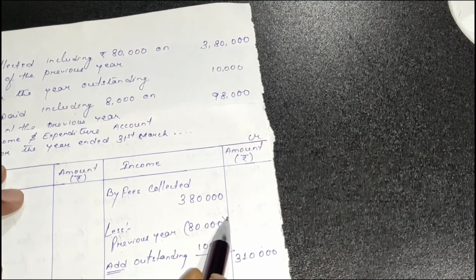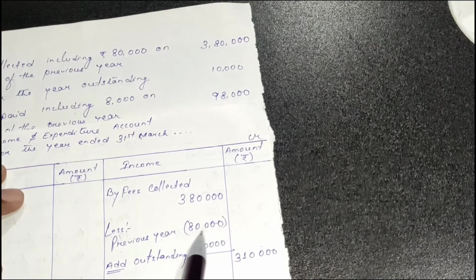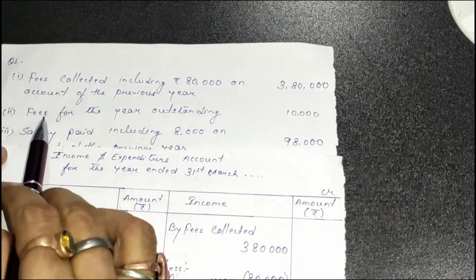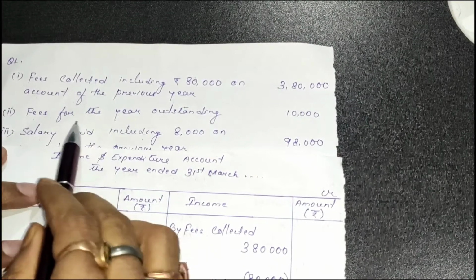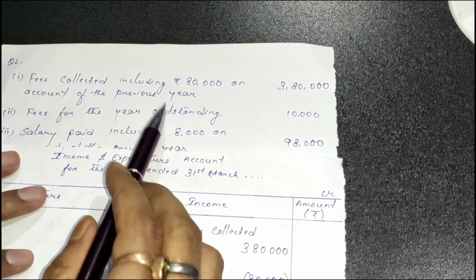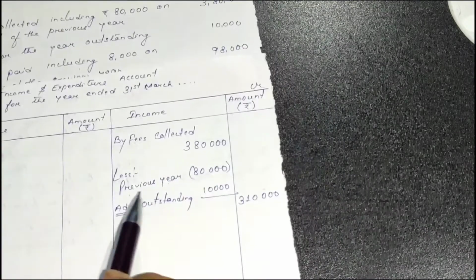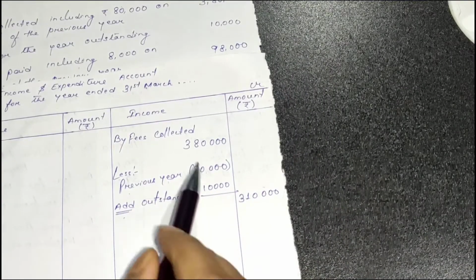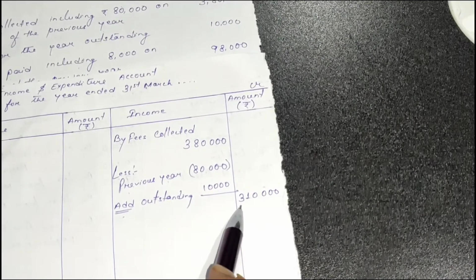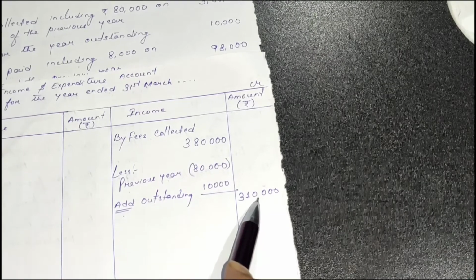I wrote the amount 80,000 in brackets. Brackets denote it's a minus amount. And then you will add. Now this add is this one, fees for the year outstanding, for the year meaning the current year's amount. This amount belongs to the current year, it's outstanding. So what is the amount given here? 10,000. So add outstanding, and after solving this you'll get the amount 3,10,000, which you will write outside.